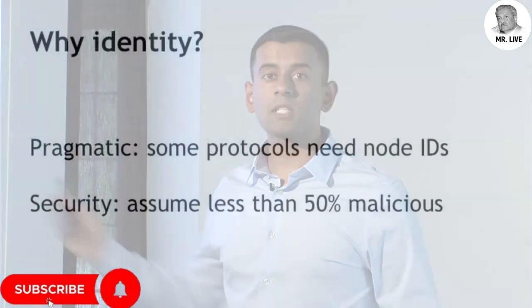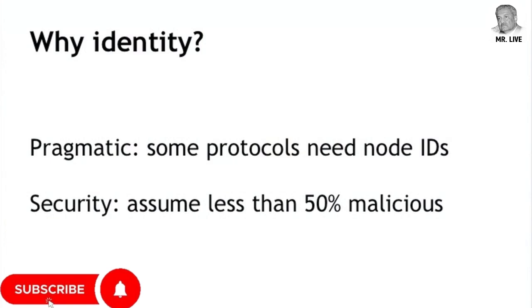If nodes did have identities, it would make things a lot easier for a couple of reasons. One is a pragmatic reason. It would allow you to put into your protocol things like, now the node with the lowest numerical ID should take some step or something like that. That's a simple pragmatic reason, which already, if nodes are completely anonymous, becomes harder to do.